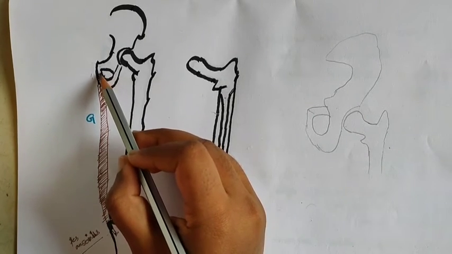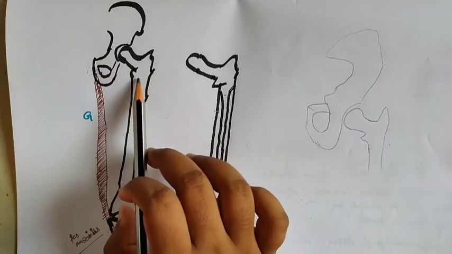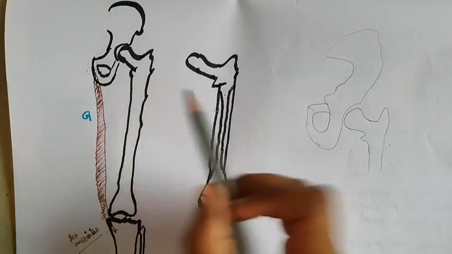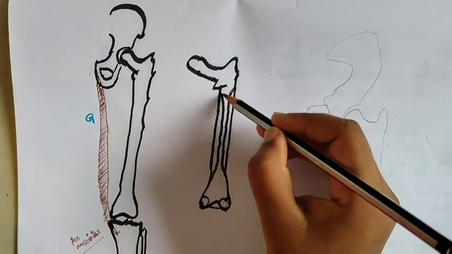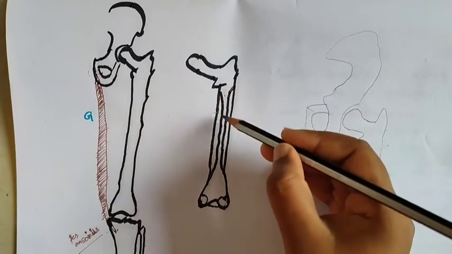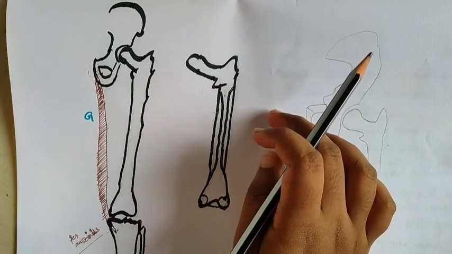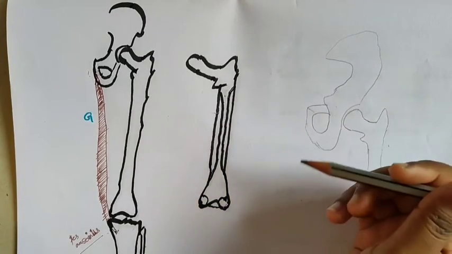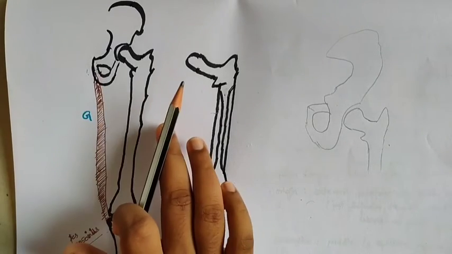From here it gets its origin and is inserted to the linea aspera, on the posterior surface. That's all about the origin and insertion of adductor brevis.